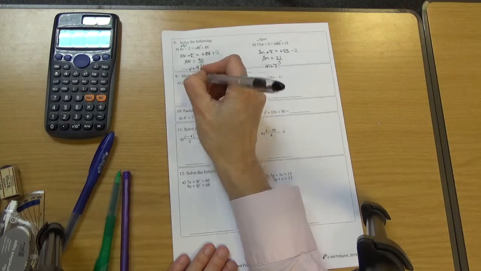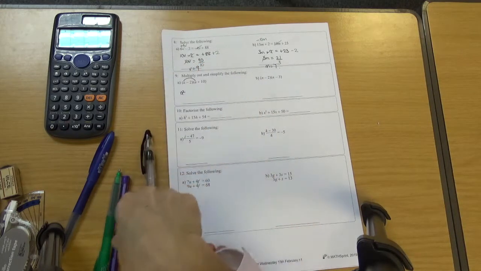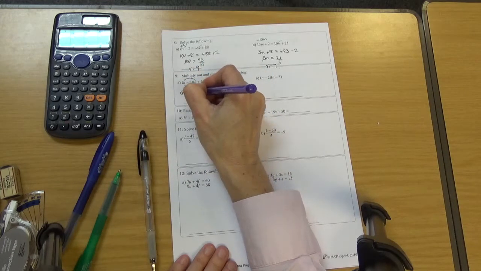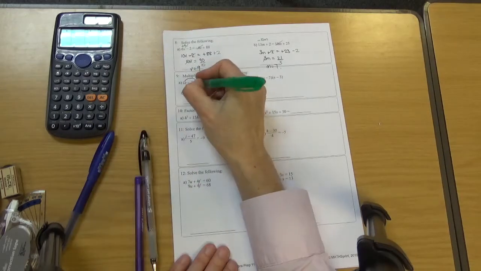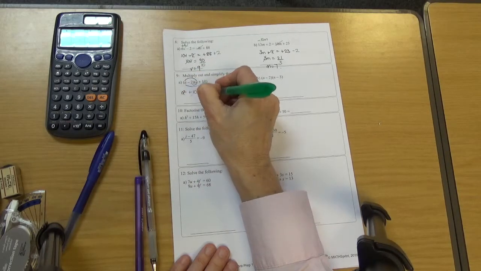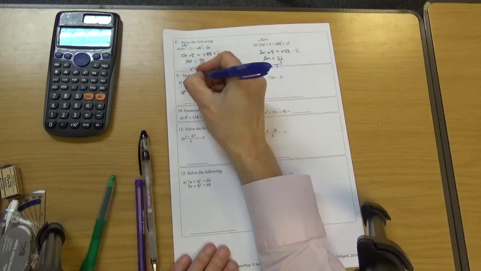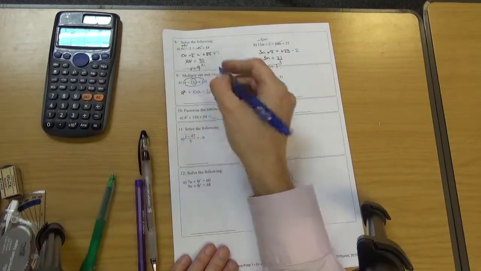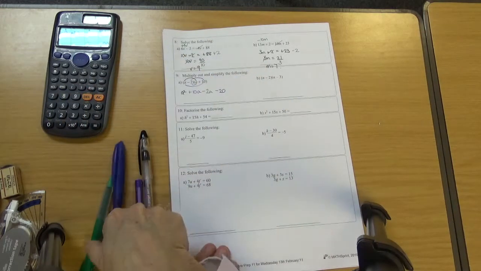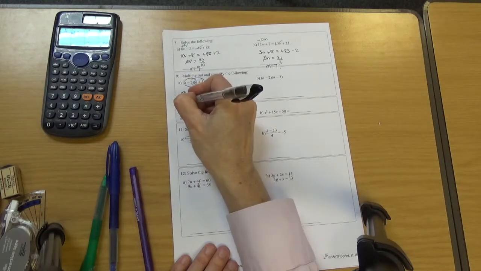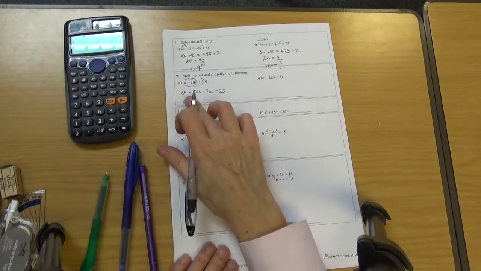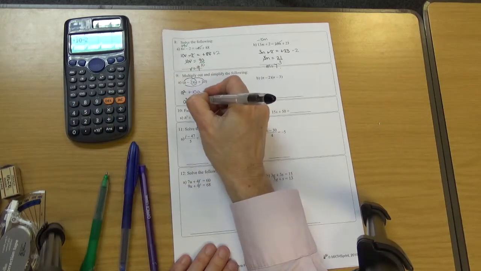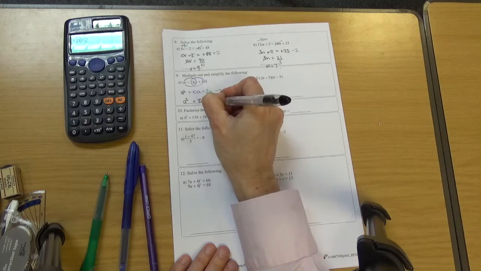FOIL: a times a is a squared. A times positive 10 is positive 10a. Negative 2 times a is negative 2a. And negative 2 times positive 10 is negative 20. Keep the a squared. Positive 10a subtract 2a is positive 8a, and I keep the negative 20.